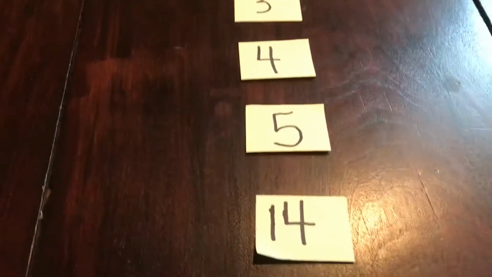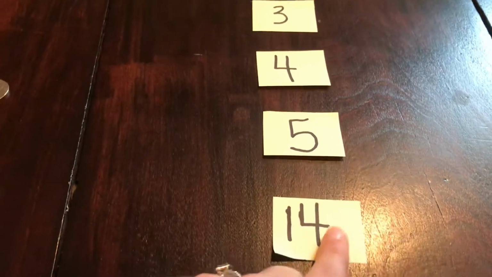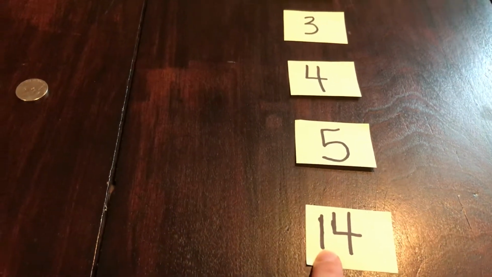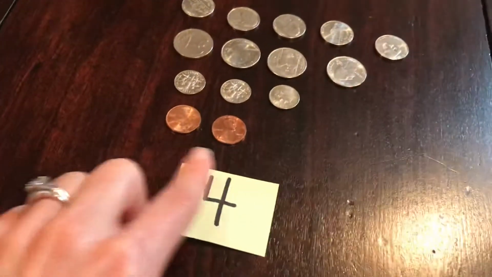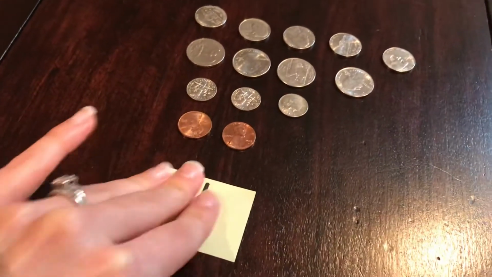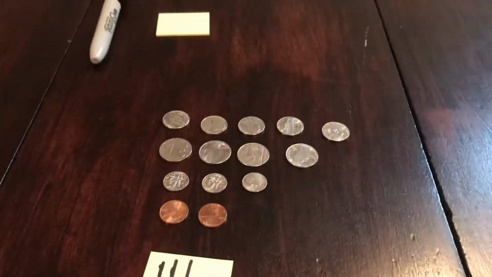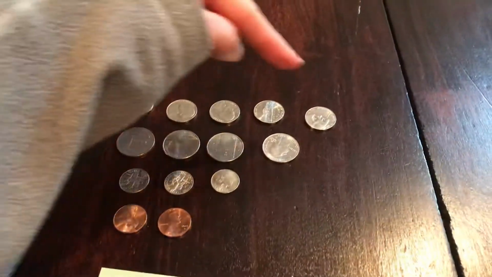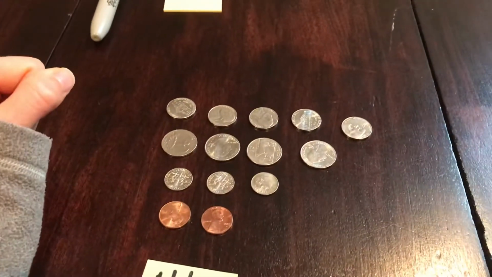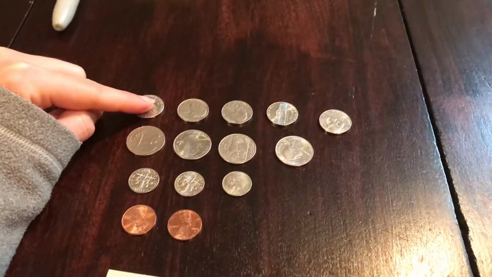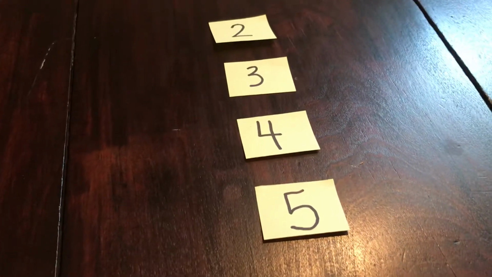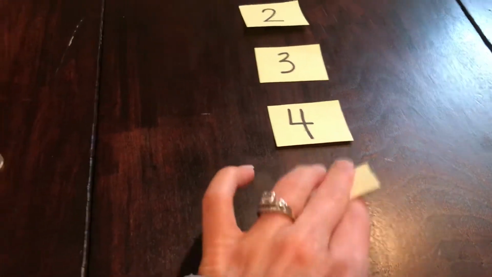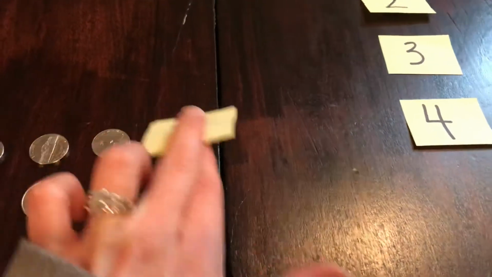Well, which number shows 14? Right here. Very good. 1 and 4. Okay. 1 ten, 4 ones. 14. Down at the bottom here. Okay. Now, let's count how many of each coin. 1, 2, 3, 4, 5. Which number shows 5? Right here. Very good. So we're going to label that 5.